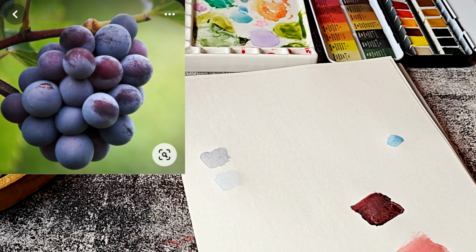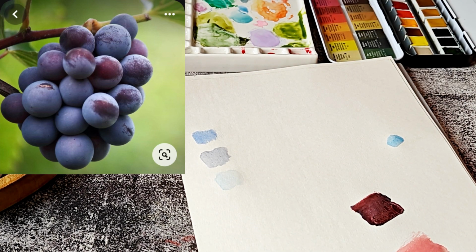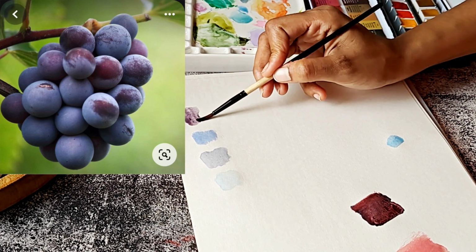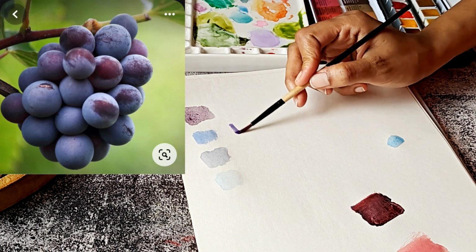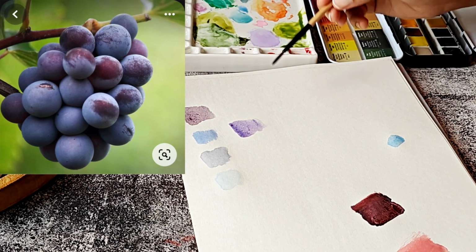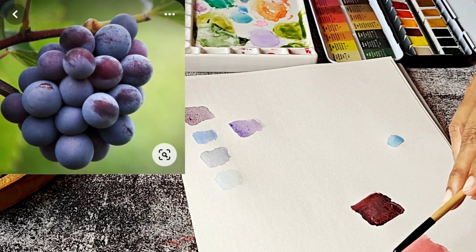For the light tones, I am using a thalo blue and also a grayish mixture of the thalo blue. I added a very watery mixture of grey to it, and also for variety I am using some ultramarine blue and also a very watery mixture of a closely reddish violet. It is neither violet nor purple. Next, I also use a watery mixture of purple.